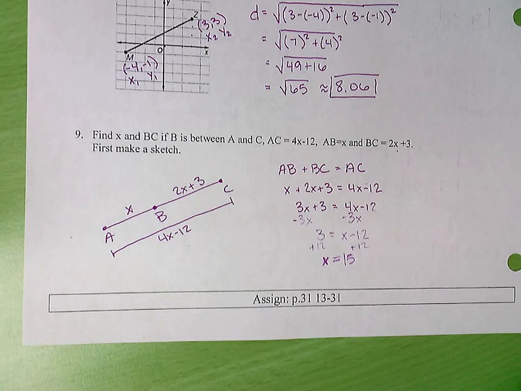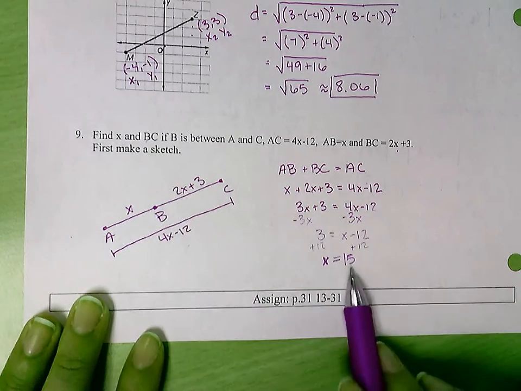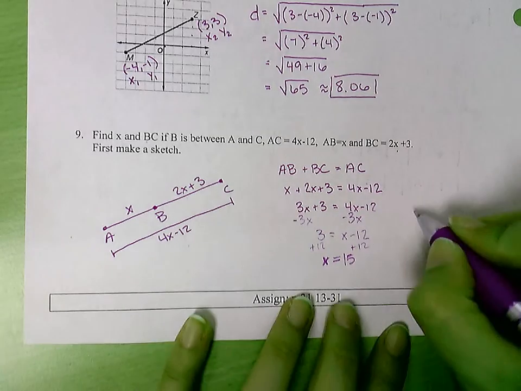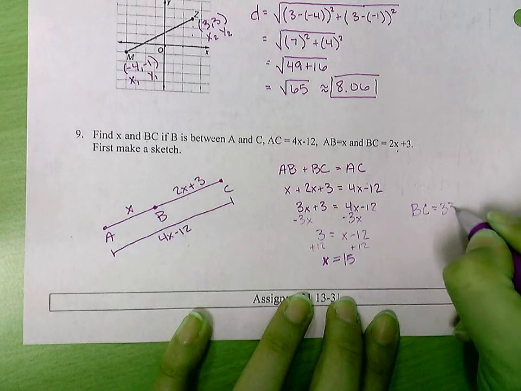Okay, so once x is equal to 15, I can go back and find BC. So I'll plug 15 in for x, and you should have gotten BC is equal to 33.